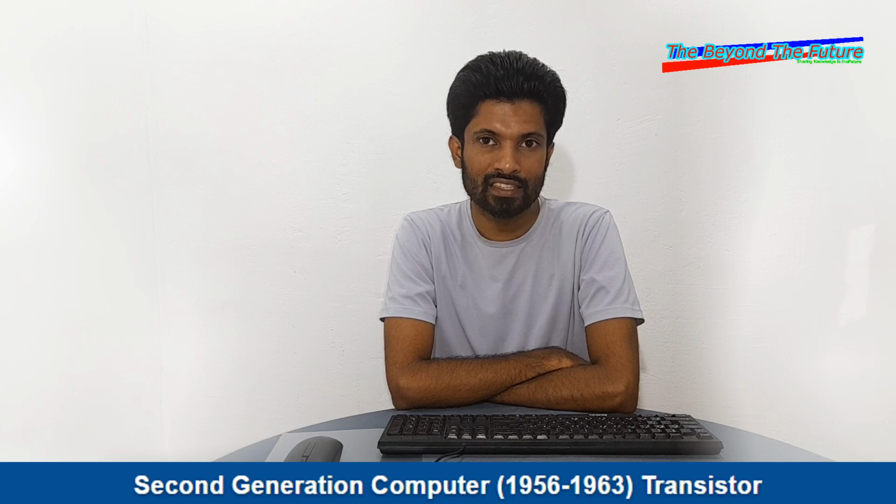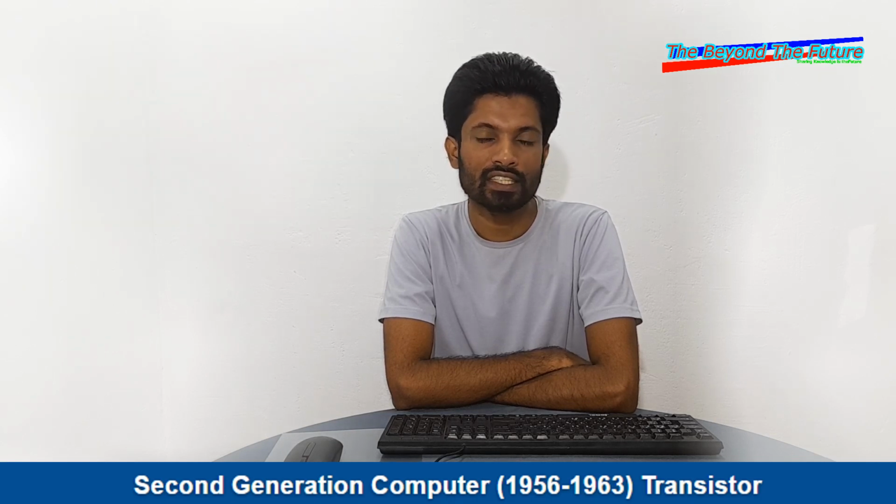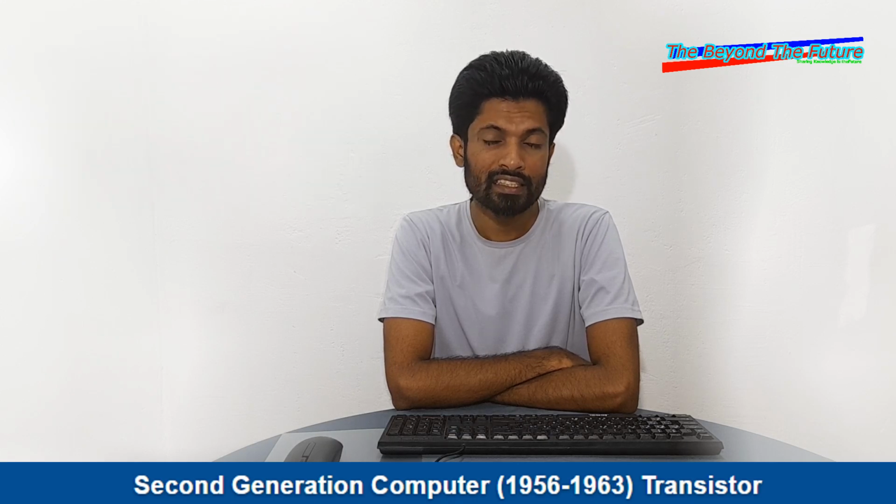This generation also has disadvantages. It produces less heat but still requires a cooling system. They require frequent maintenance, and commercial production of second generation computers is very difficult. They are only used for specific purposes. They also use punch cards, which is another disadvantage.